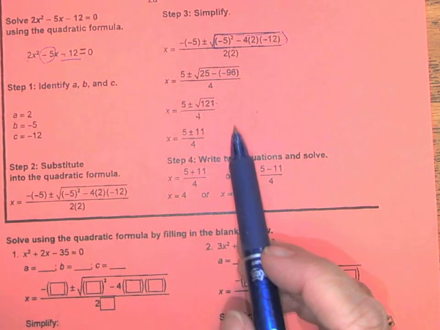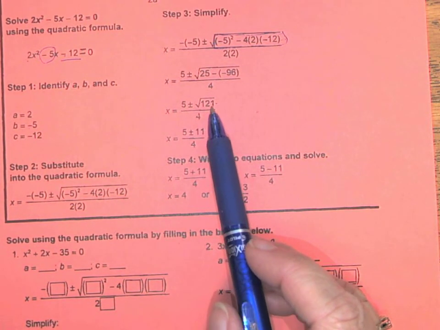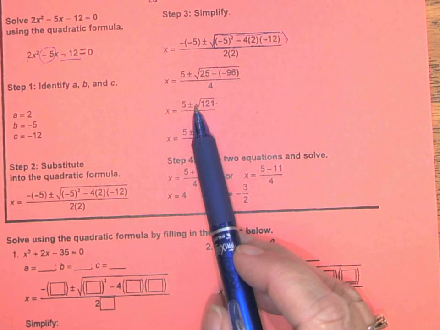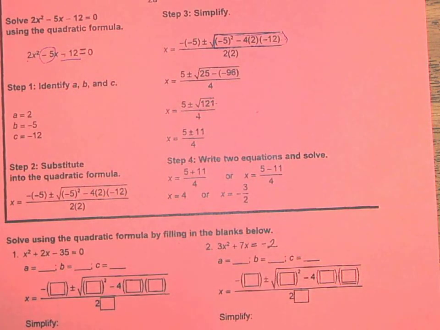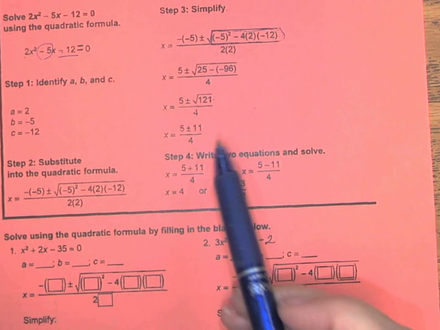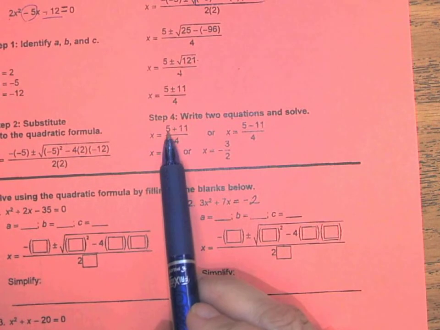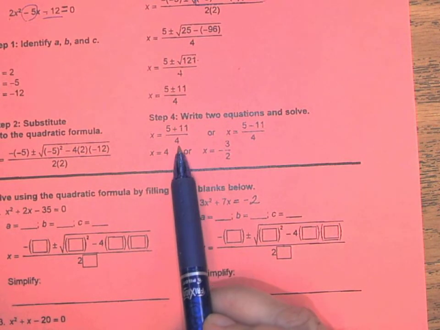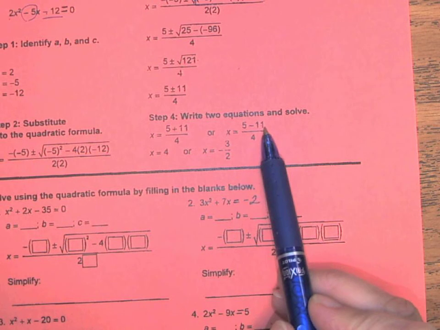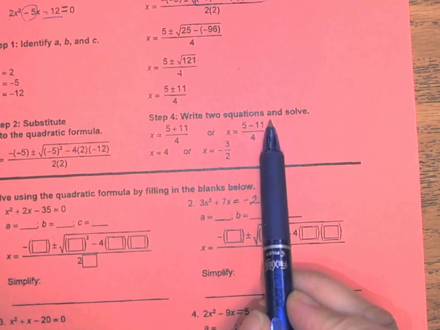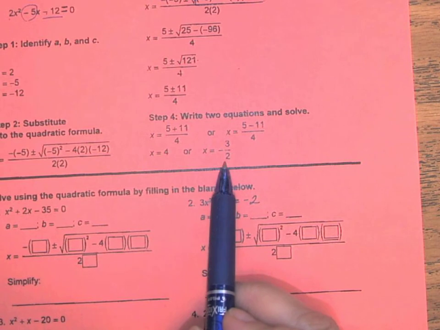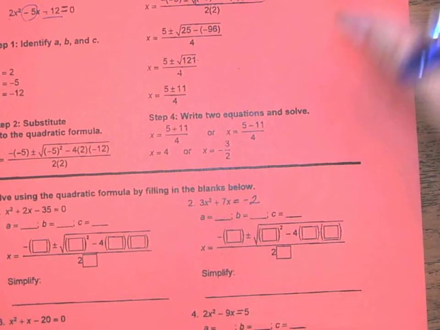So one day this week, we did square roots. The square root of 121 is 11. We love it when they're a perfect square because that makes our math much easier. Now I have two problems: 5 plus 11 over 4, or 5 minus 11 over 4. Reduce those. You could put that in your calculator if you wanted to and get your reduced fraction. So your roots are 4 or negative 3/2.